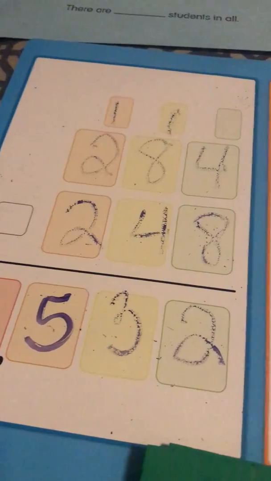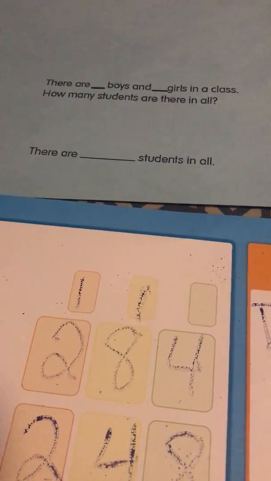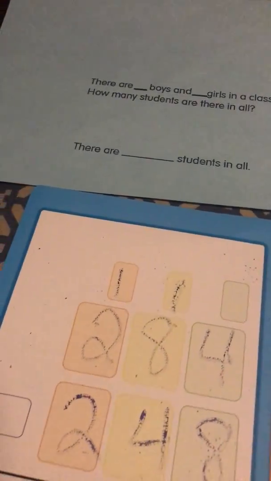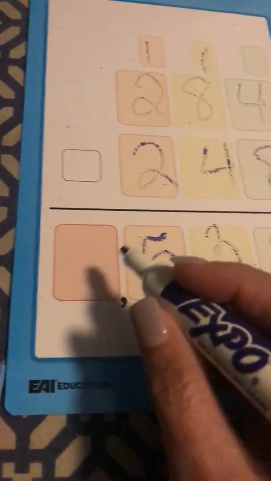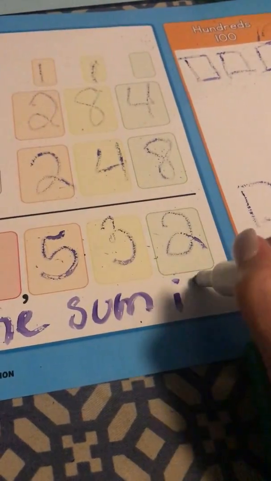All right, boys and girls, how many students are there in all? Let's go back to the story. There are 284 boys and 248 girls in a class. How many students are there in all? There are 532 students in all, and right there we have the solution statement for them. We're also going to go ahead and include, just to reinforce that vocabulary, the sentence stem. The sum is 532.